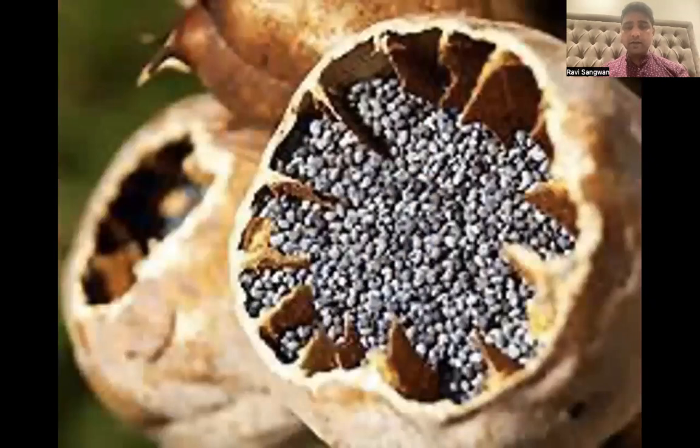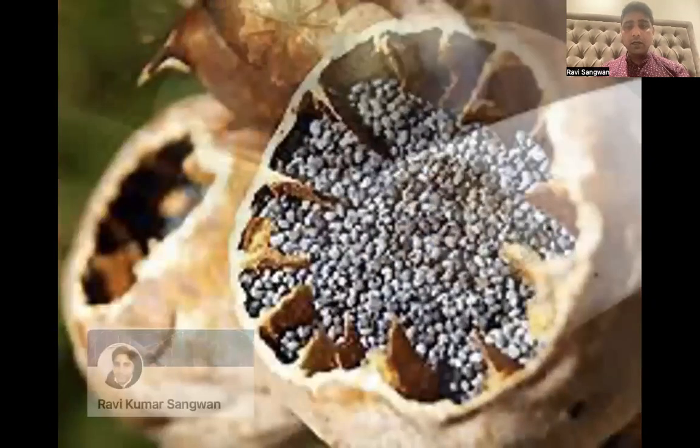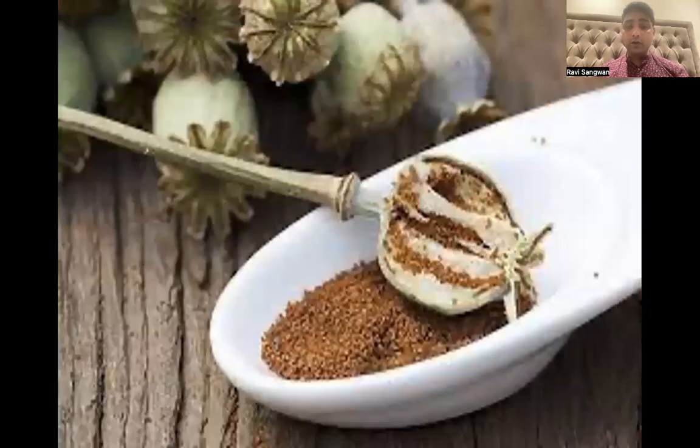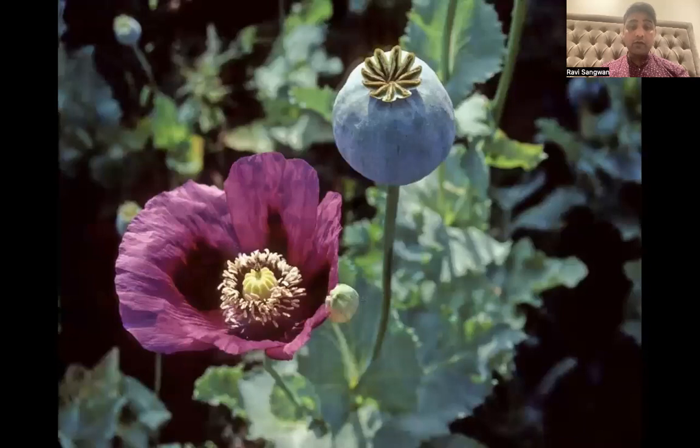These are khaskhas seeds, and this is the capsule of opium, and this is also a dried form, and you can see these seeds. Okay, this is an opium capsule. You can also see that this is the flower of the opium plant.